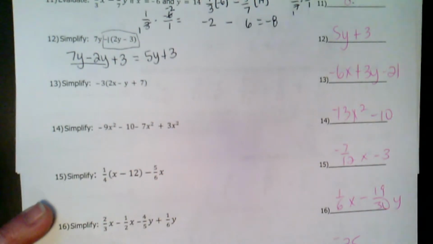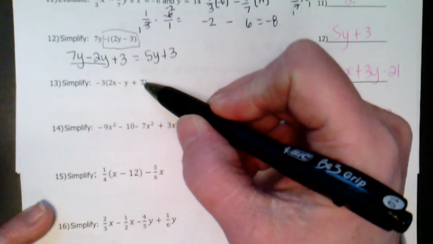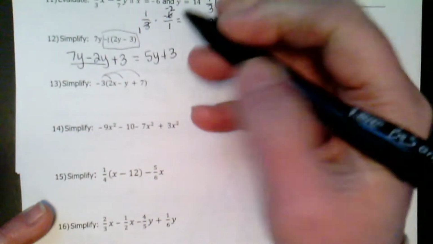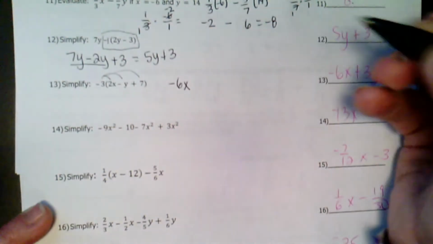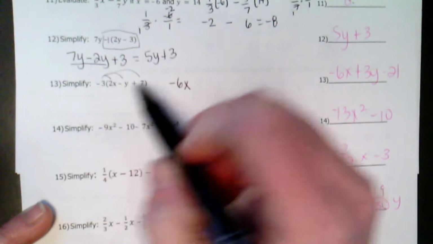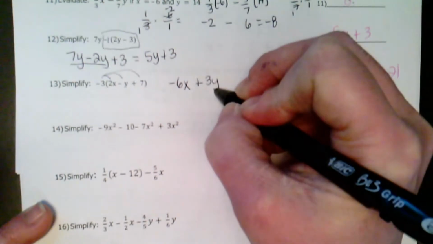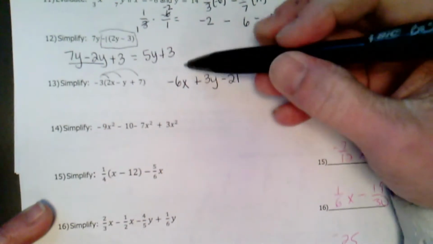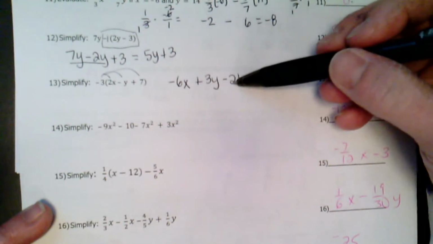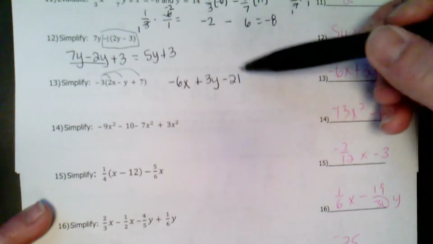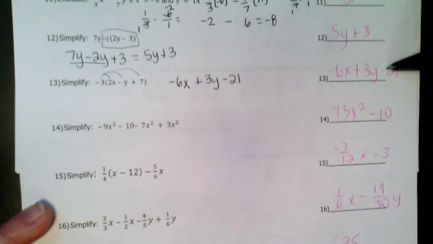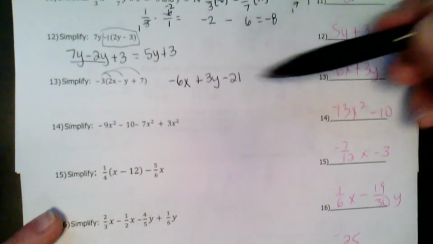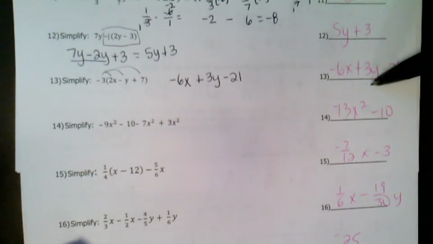Alright, number 13 is same thing. The only way to get rid of parentheses is to distribute. So negative 3 times 2x is negative 6x. Negative 3 times negative y is positive 3y. Negative 3 times positive 7 is negative 21. None of these terms are the same. This is x, this is y term, and this is just a constant, so this is your final answer. Always check to make sure you can't combine like terms or you're going to miss a problem.